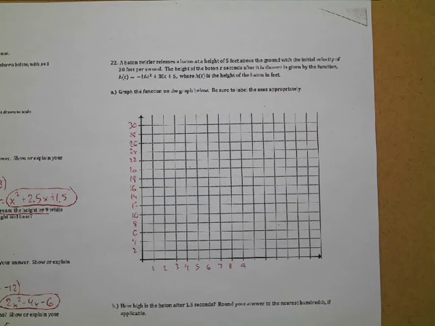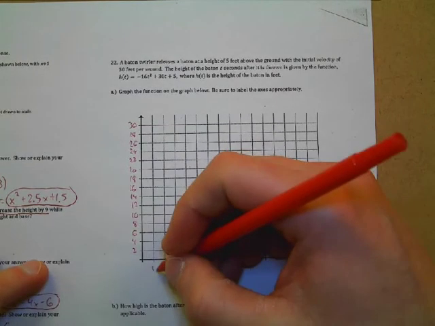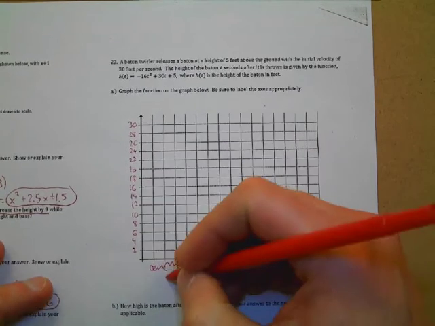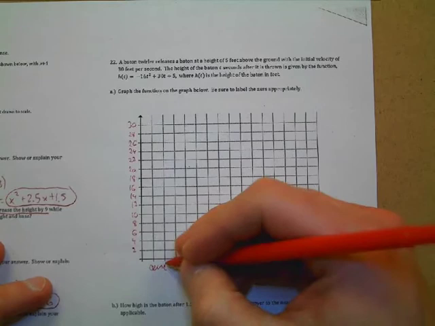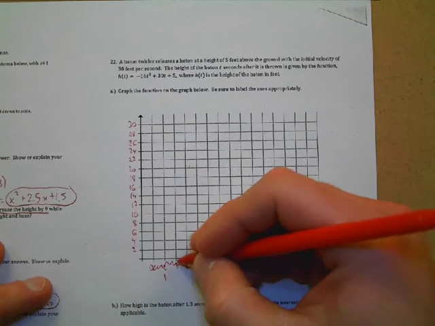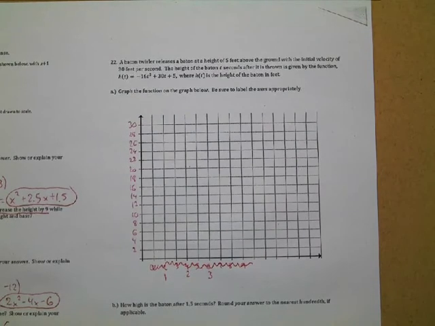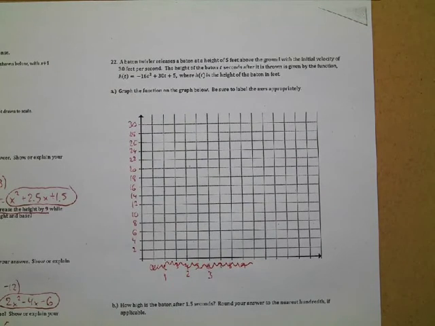Oh dear, I didn't need to go that far. Oh well. I just realized how squished together this is going to be. So I'm going to make every other block count by 1. So 2 blocks is 1, another 2 blocks is 2, another 2 blocks is 3. And I think that's all we're going to need. Sorry about that, folks. Yeah, we only need to go to 2.